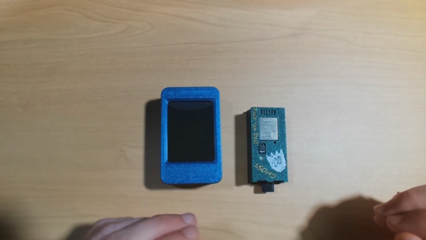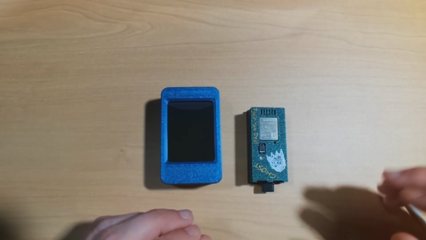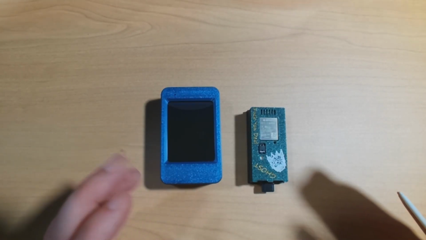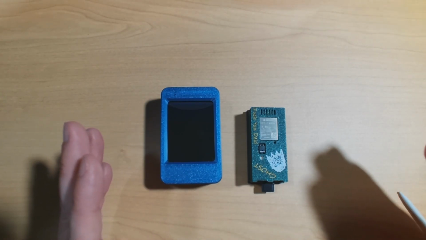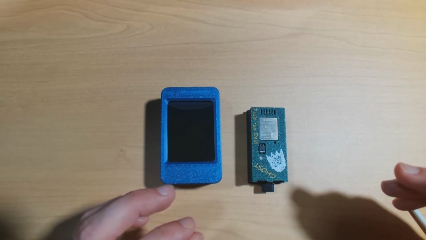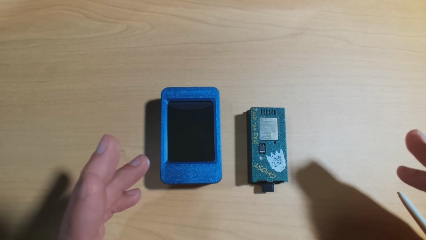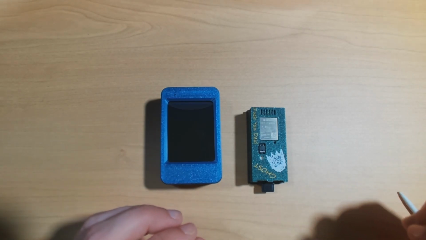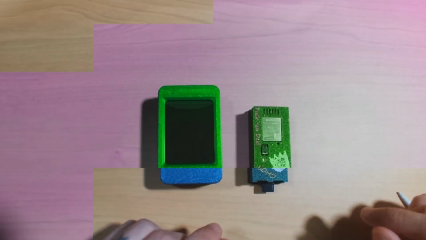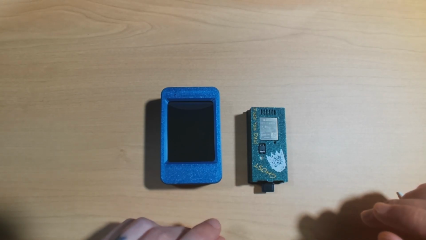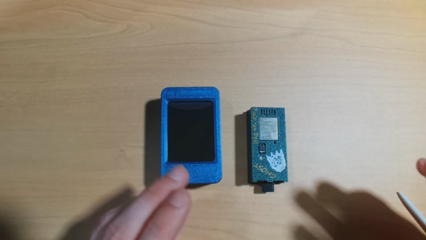Ghost ESP is for cybersecurity enthusiasts, ethical hackers, and makers who want to explore wireless networks responsibly. It's a favorite amongst those who enjoy tinkering with ESP32 boards and pushing the boundaries of what these tiny devices can do. Now, I said this at the beginning of the video in text form, but I'll repeat it now.